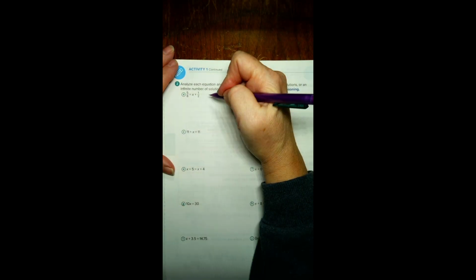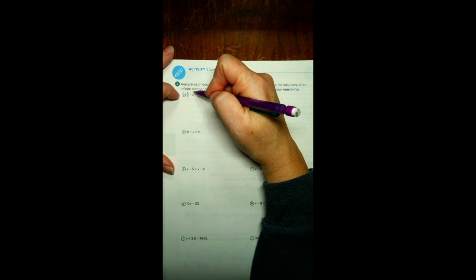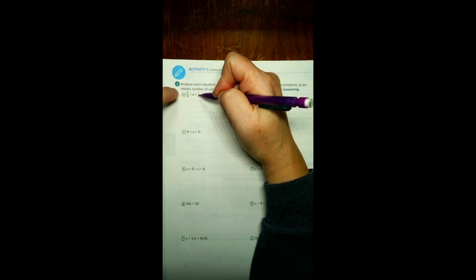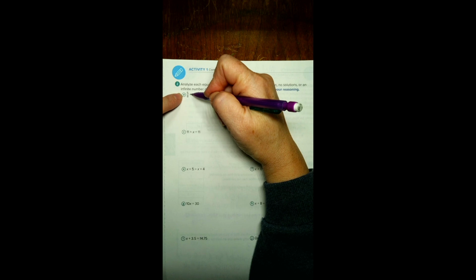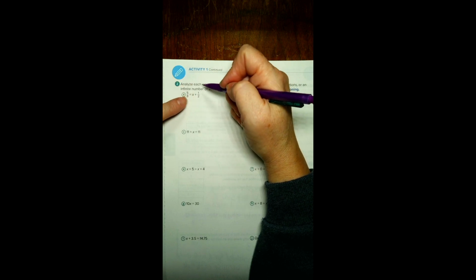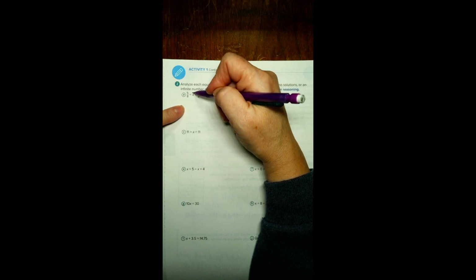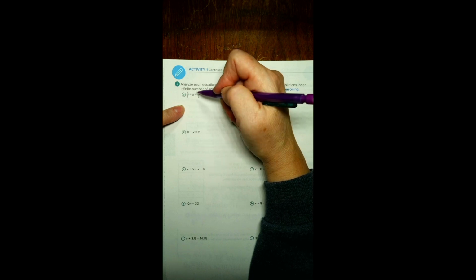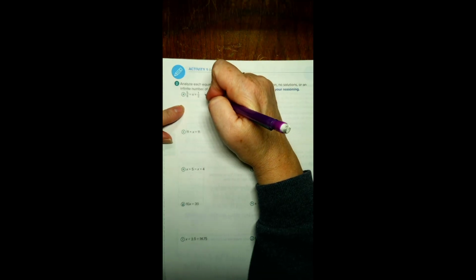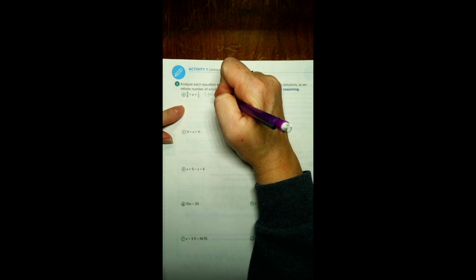So for A, 5/8 equals x plus 1/2. Just from looking at it, I think that we are going to have just one solution. I think there's only going to be one thing I can put in for x that'll give me 5/8 when added to the 1/2. So I'm going to guess one solution, and let's see if we can prove that.